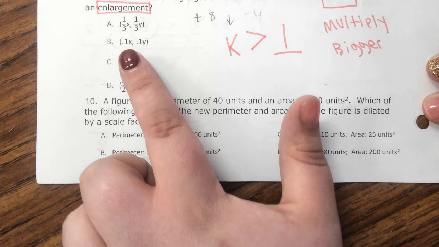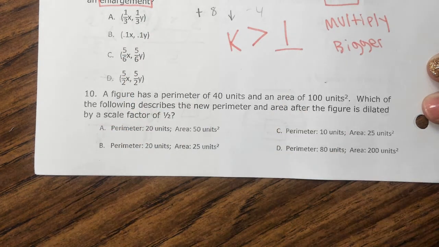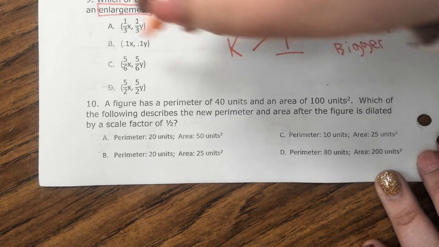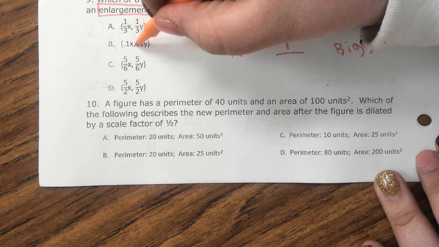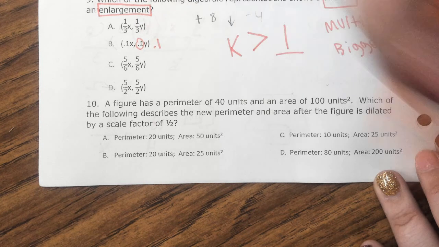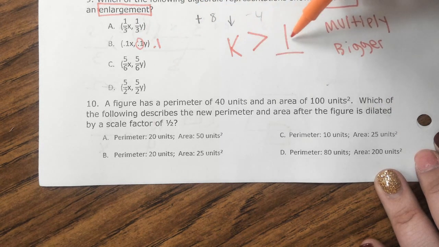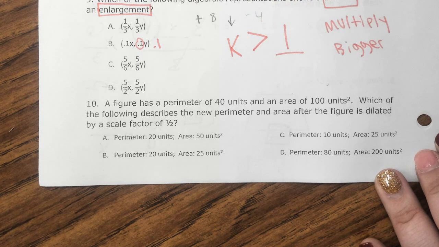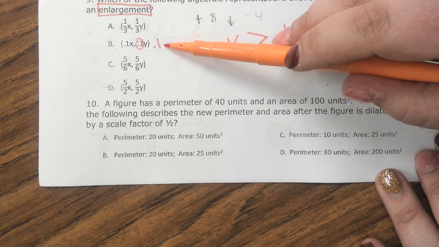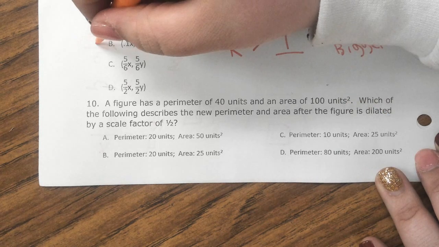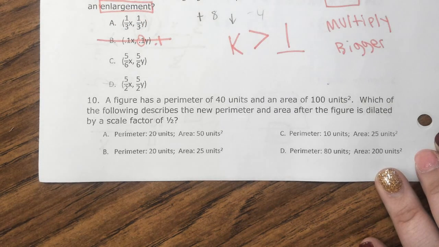So in each of these answer choices, you can see what k is, right? In letter B, k is 0.1 because I'm multiplying by 0.1. Is 0.1 bigger than 1? No. And if I'm multiplying to get bigger, that's not going to get bigger, which means that doesn't produce an enlargement. It gives us a reduction.